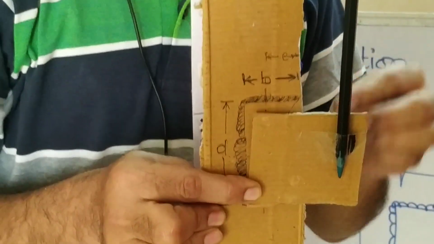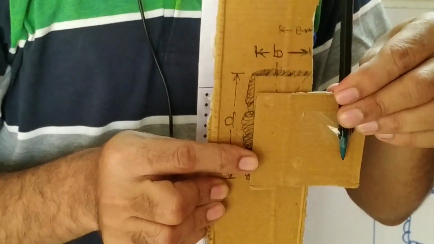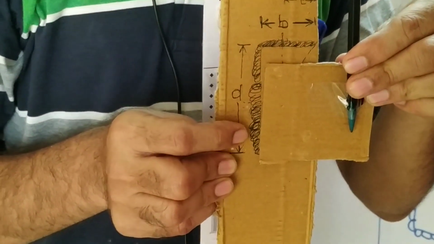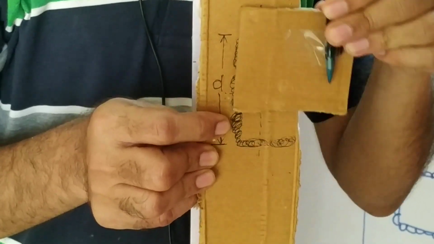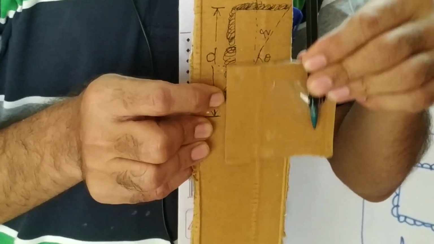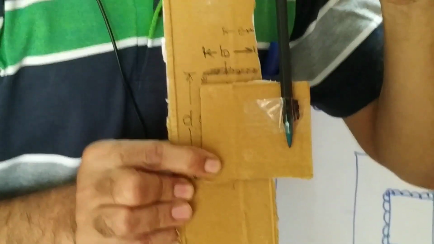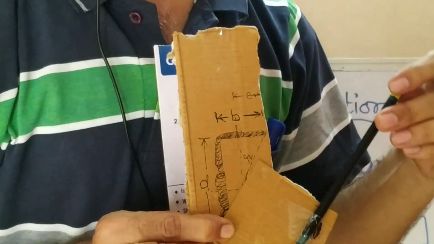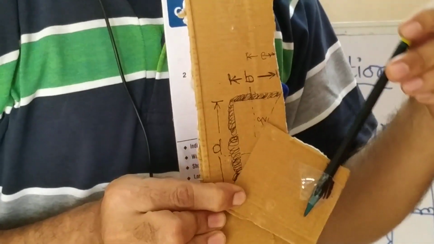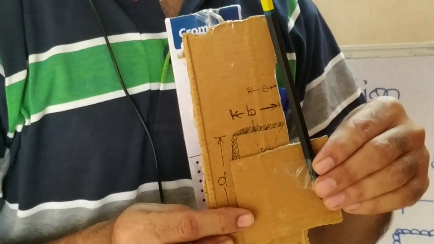That's why we call it in plane. Now due to this load, one possibility is that the plate may shear off. That's why we call it shear stress in the welding. Second, due to this load, twisting may happen. So we call it the stress due to twisting moment.